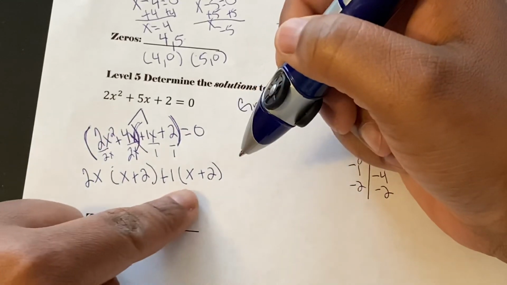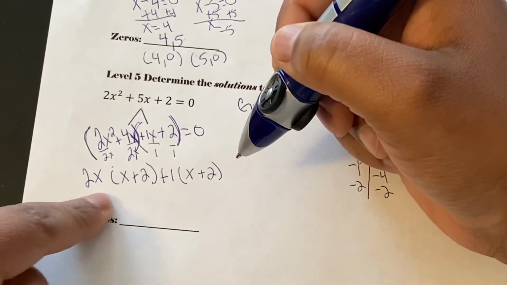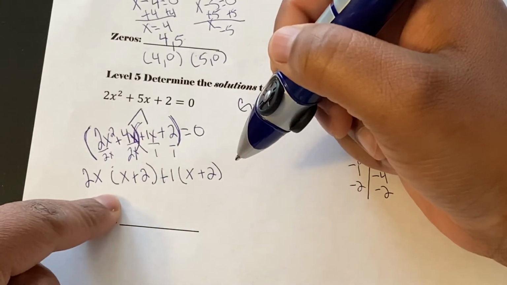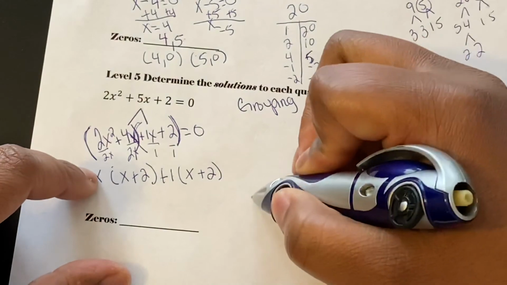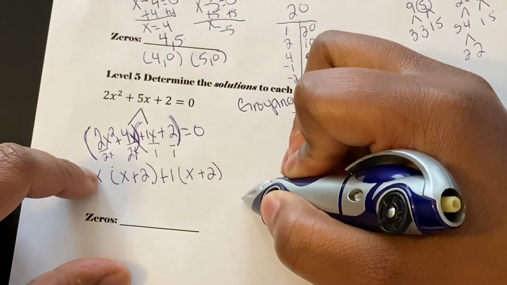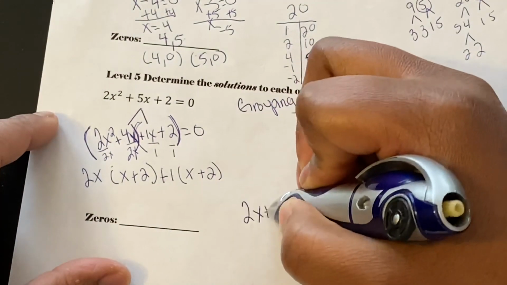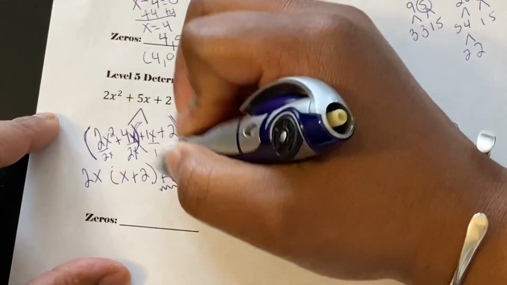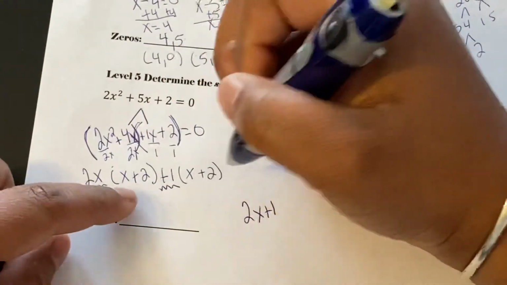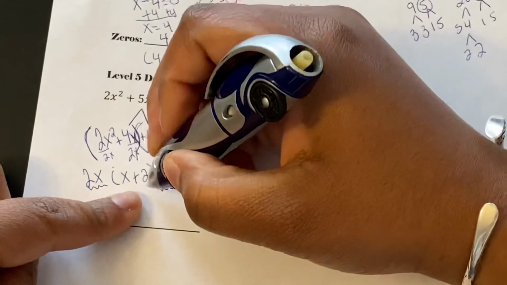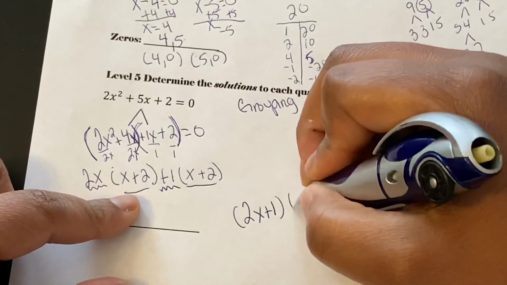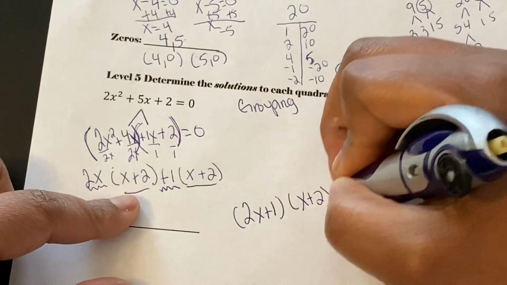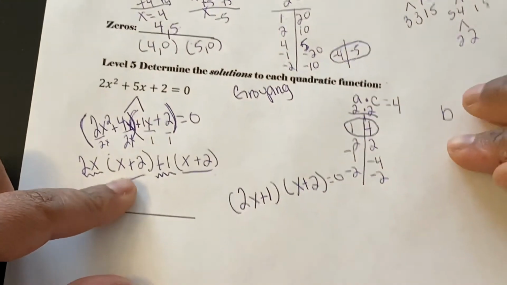Now I must write out these as two factors. So I take my two GCFs and I put them together. I'm going to do it over here: 2x plus 1. Those are my two GCFs. They go together. And then I'm going to take this x plus 2, since it's the same, it's considered one factor: x plus 2 equals 0.